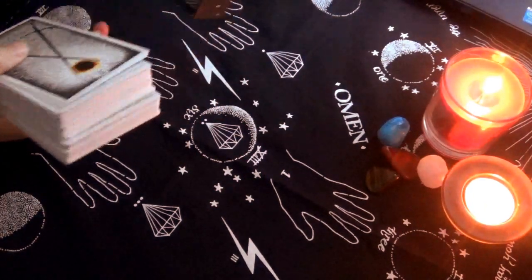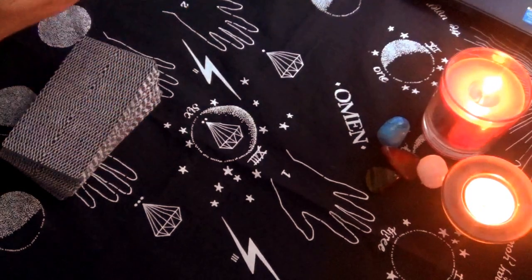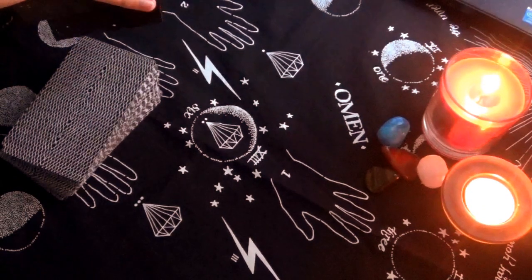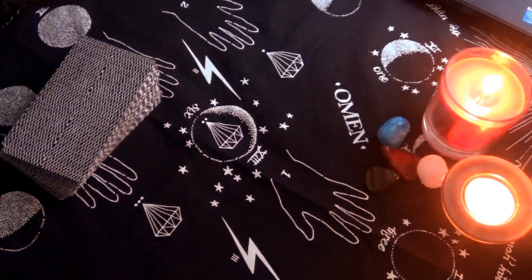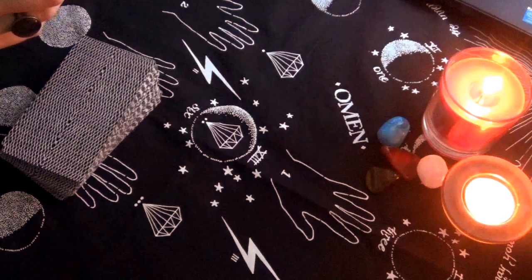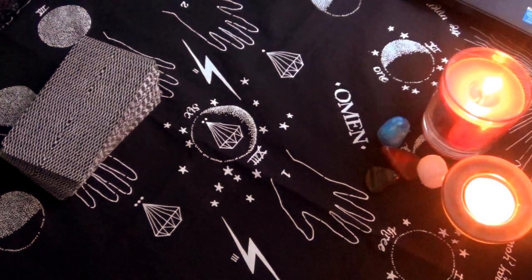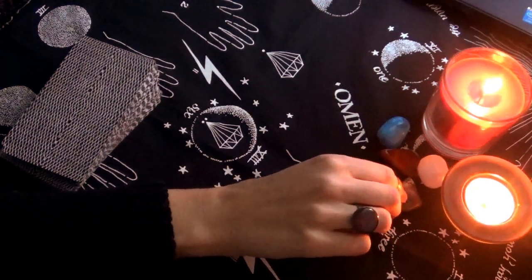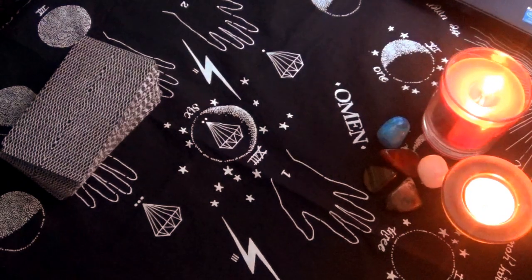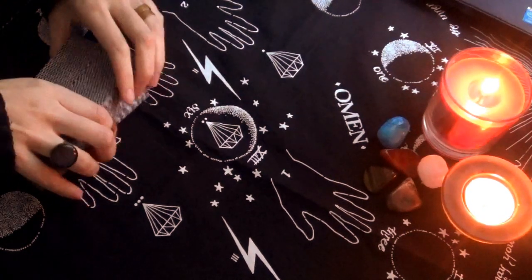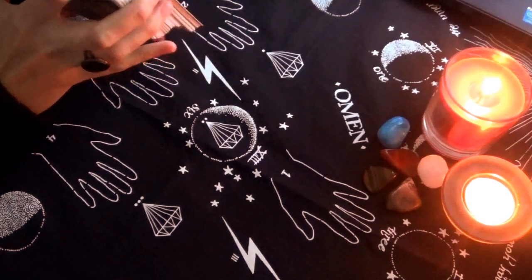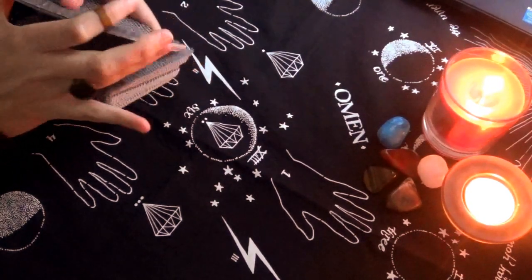If necessary, complemented with additional cards. It's a 4-card reading originally. And we'll see if that provides us with enough information or if we need some additional info. Alright, so let's start by shuffling the cards.